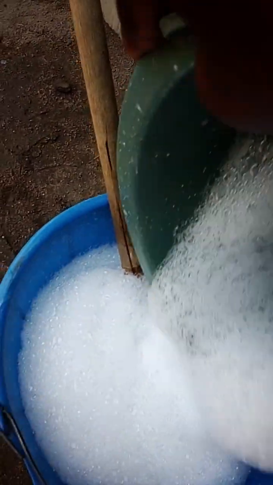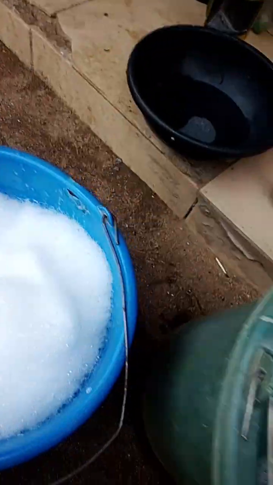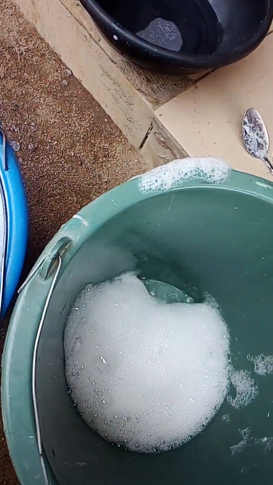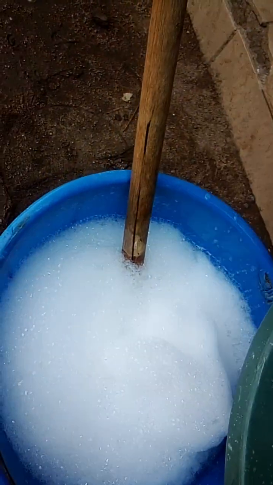So there is no way it will not remain inside the foam. So if it remains, then you put a little bit of water. Put little water. I said it yesterday. I said it when I was doing Isaiah video.